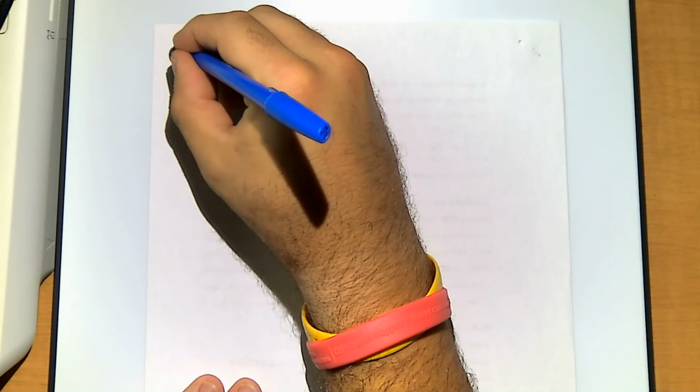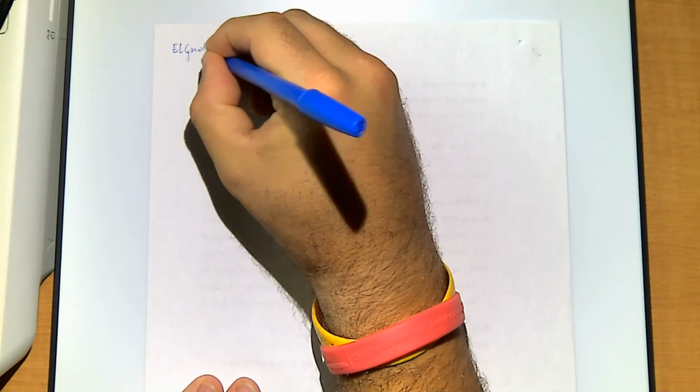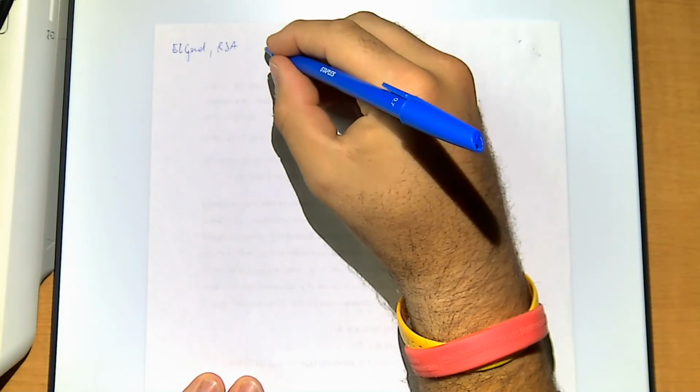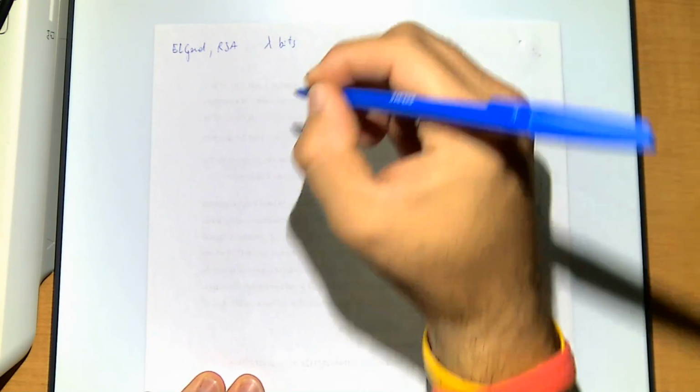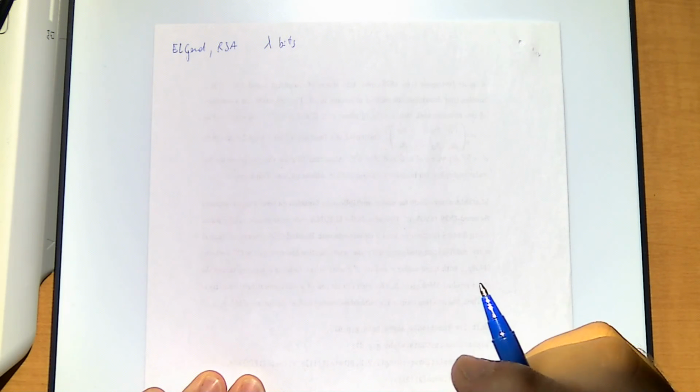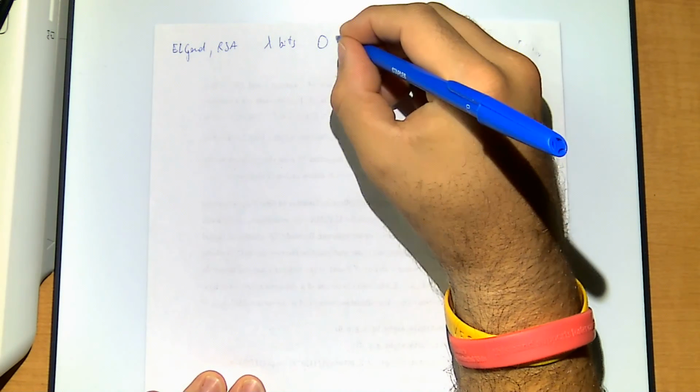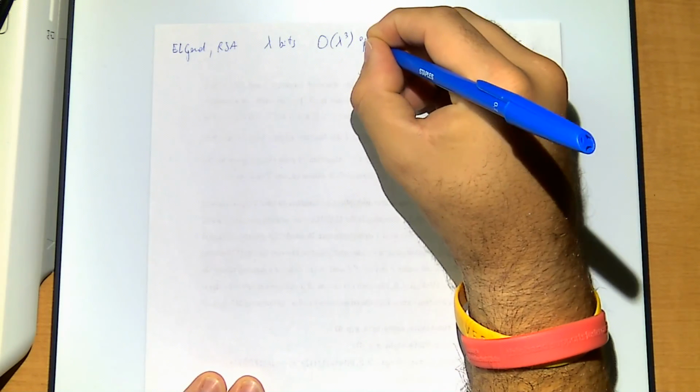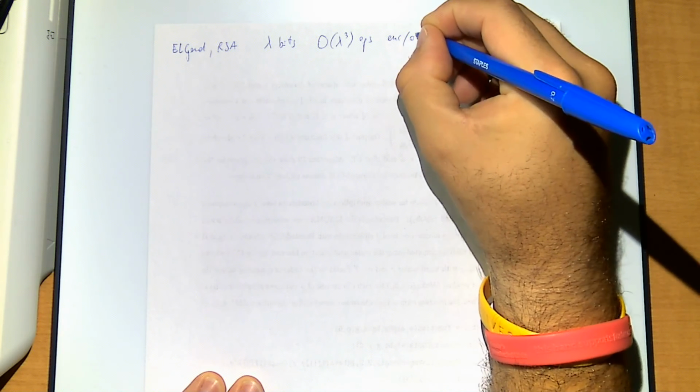Okay, so roughly speaking, for, say, ElGamal, RSA, etc., if you want lambda bits of security, you essentially have an order of lambda cubed operations for encryption and decryption.